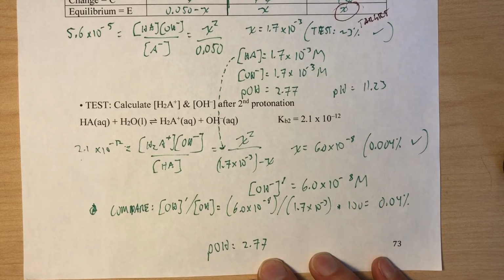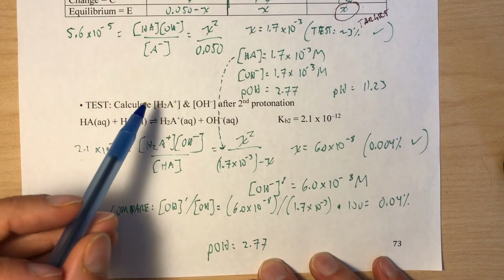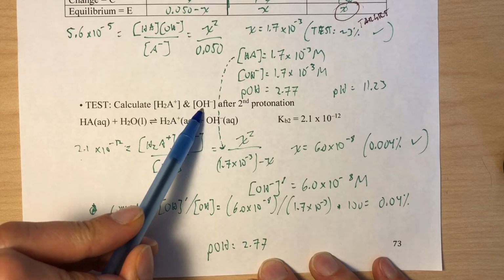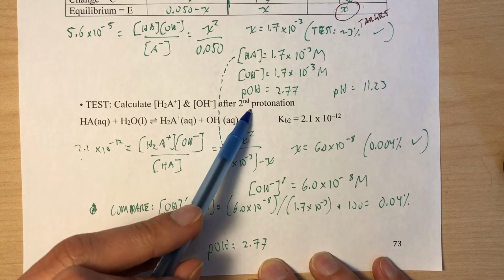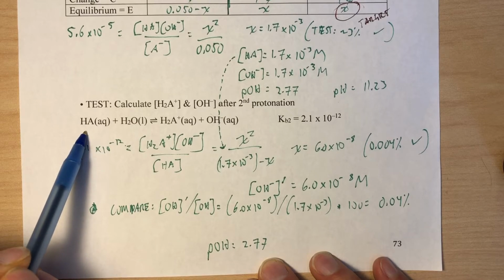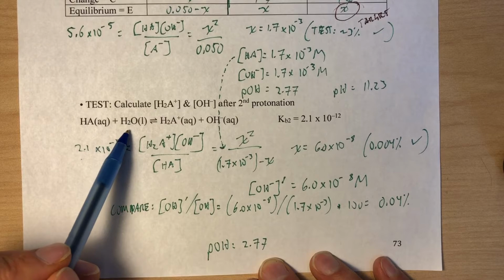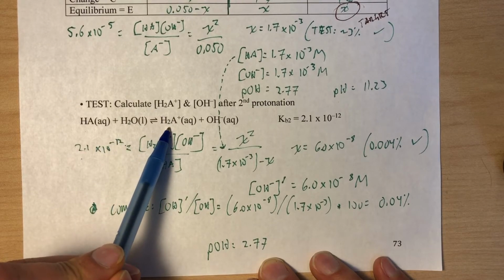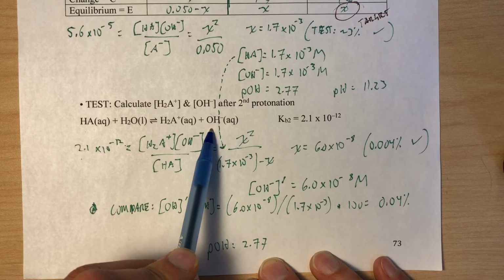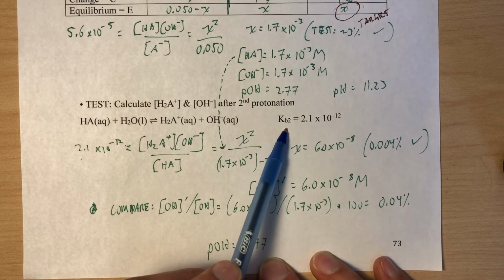What we're going to do now is test to see how the pH might change if we calculated and included more additional hydroxide after the second protonation. So HA is an amphoteric species. It can go on and continue acting as a base again. So HA can get protonated again to get back to our fully protonated species, H2A+, which produces yet another equivalent of hydroxide. This is described by Kb2, 2.1 times 10 to the negative 12.